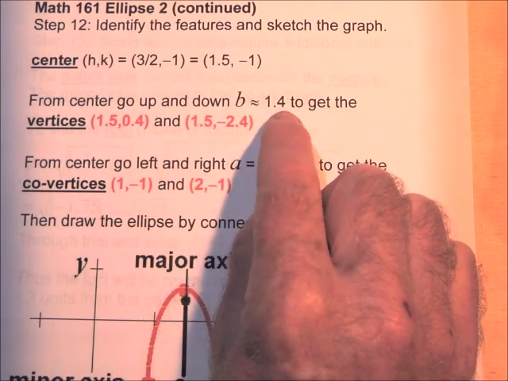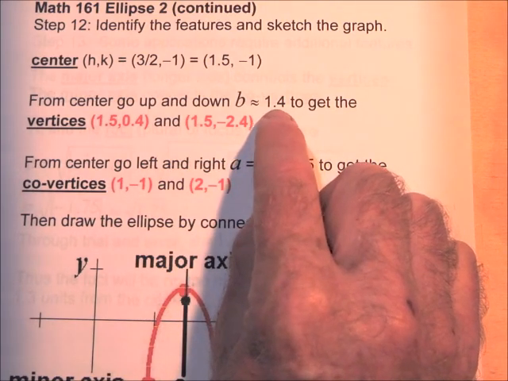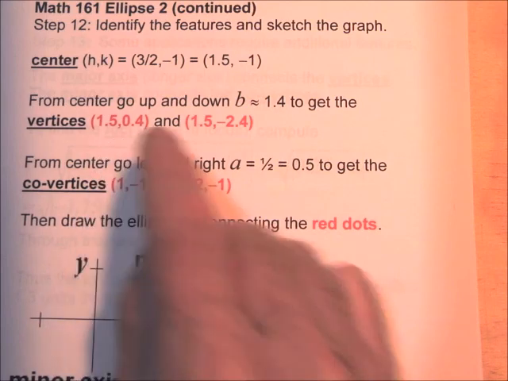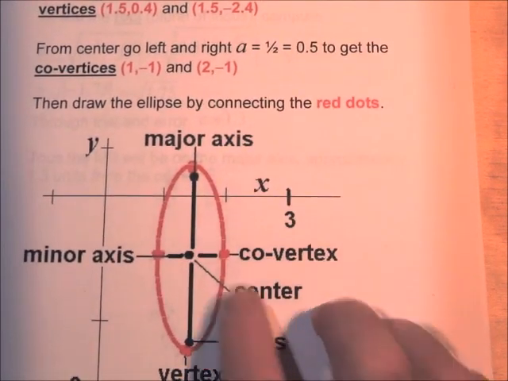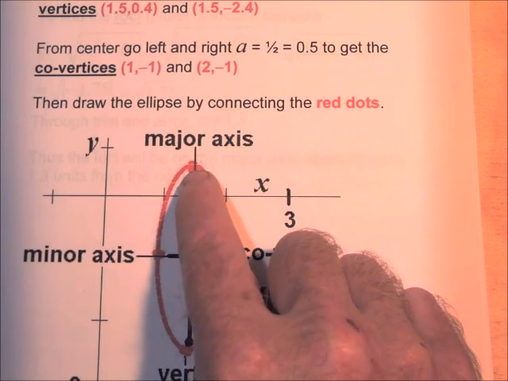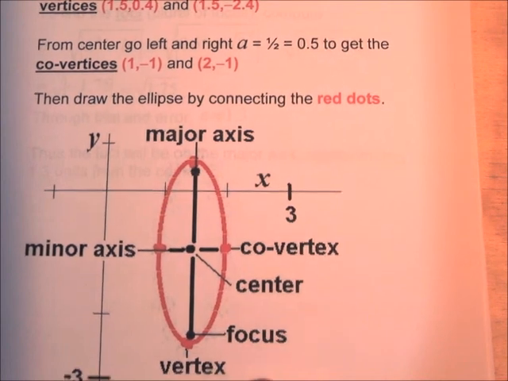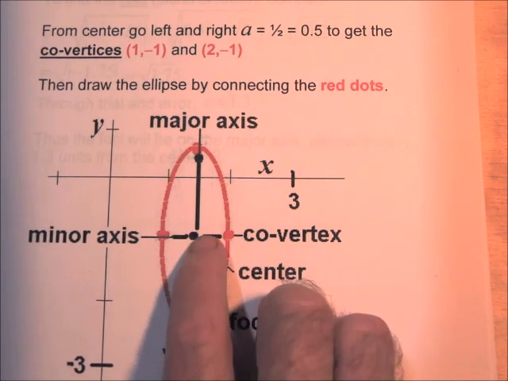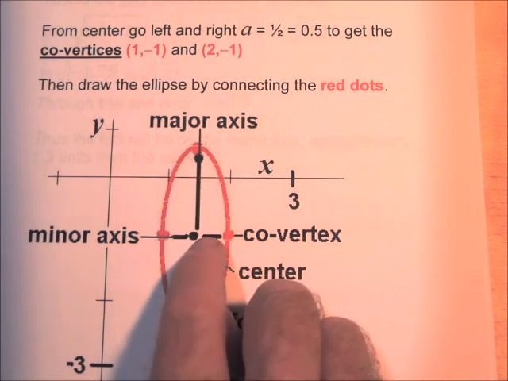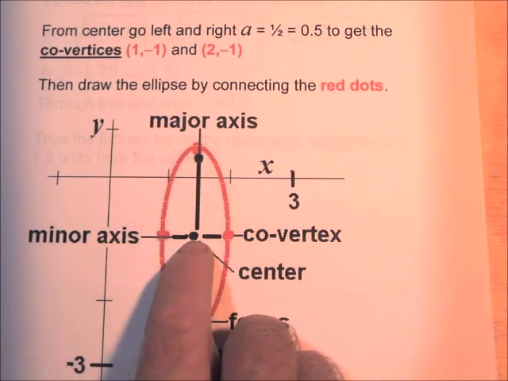So we go up and down 1.4 from the center to identify the vertices. From the center, we go up 1.4. This red dot here is a vertex, and go down 1.4. That's also a vertex.